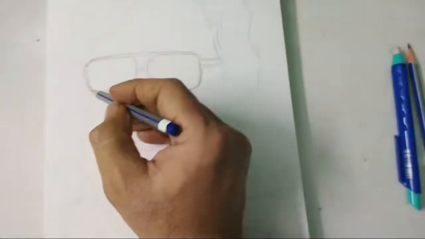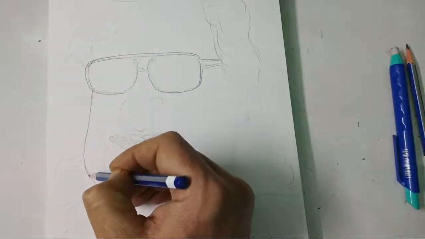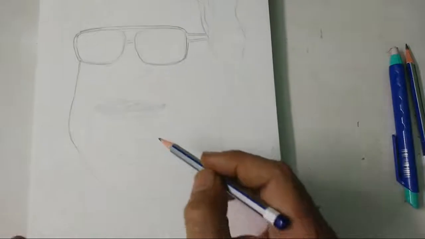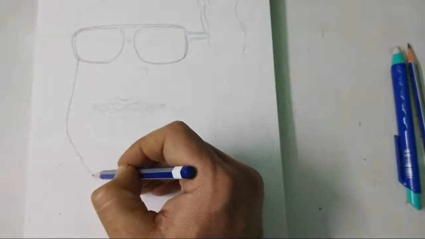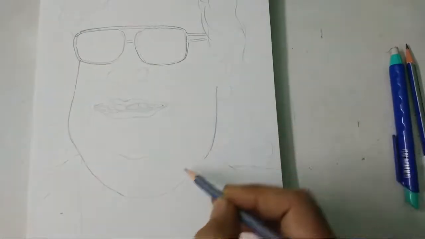So I am making an outline of the face. It is a simple face. We will try to sketch the face fast.